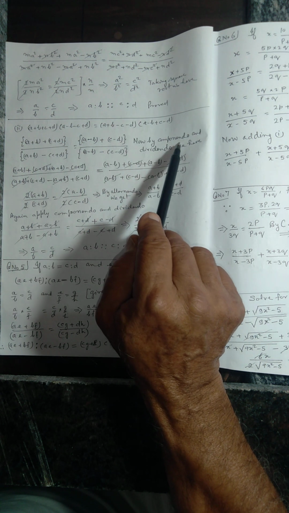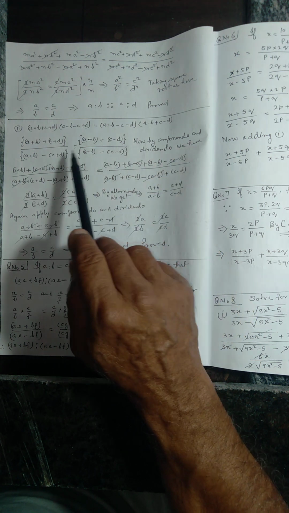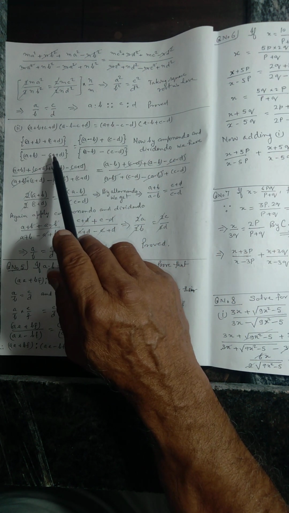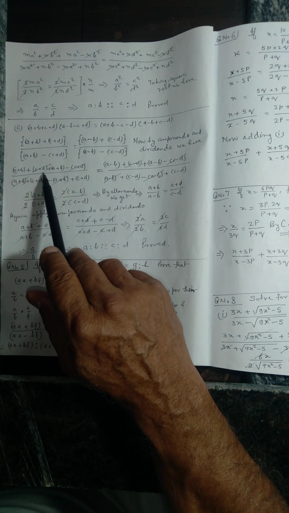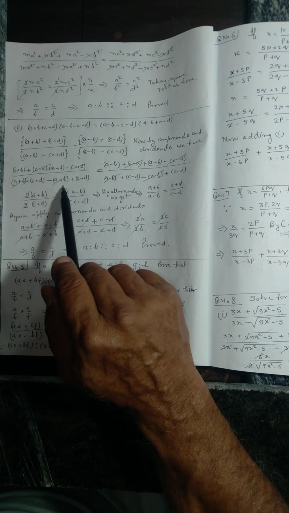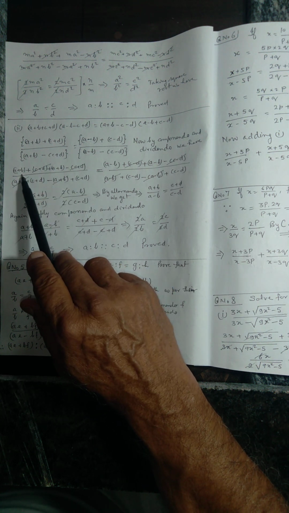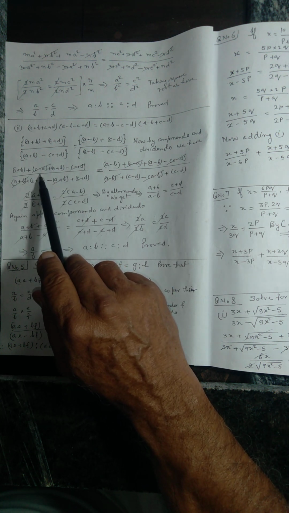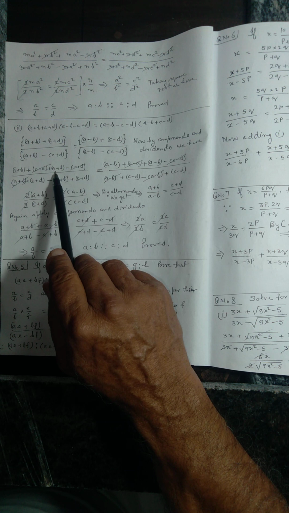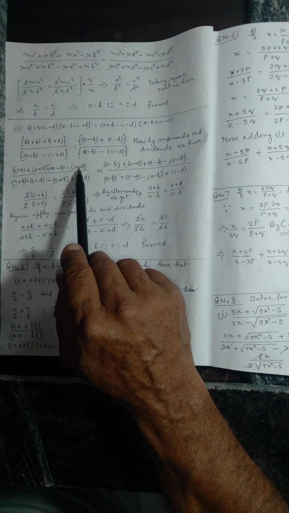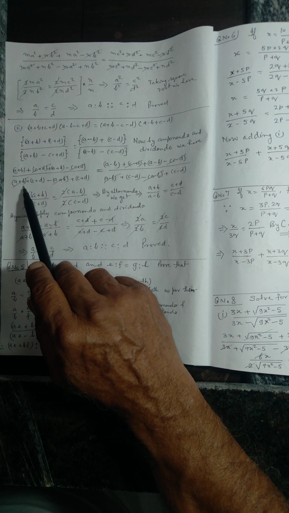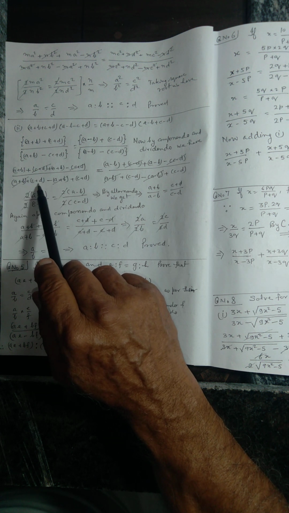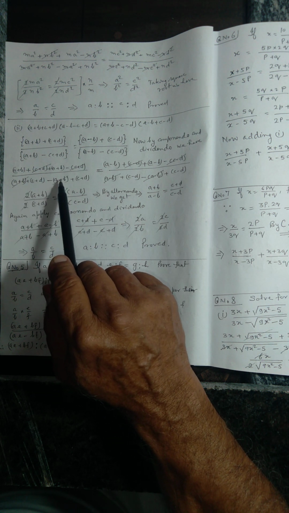Now by componendo and dividendo, we can apply it. So numerator plus denominator upon numerator minus denominator: on the left, a + b + c + d plus a + b − (c + d), upon numerator part minus denominator part.